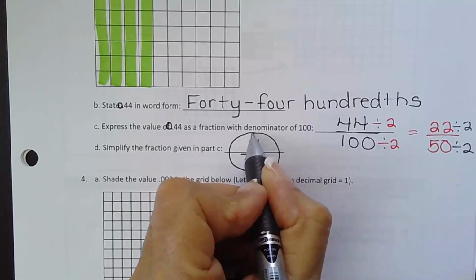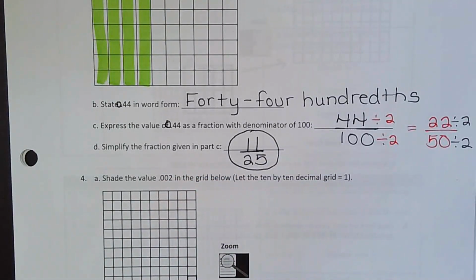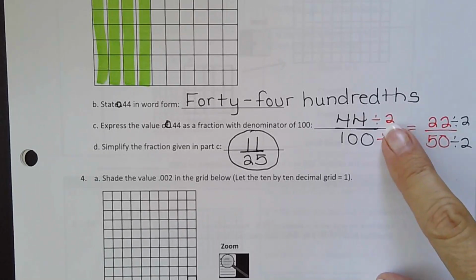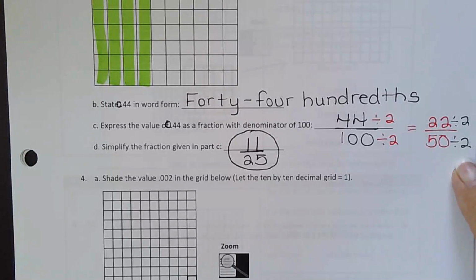But you have to remember, keep simplifying till you can't simplify anymore, and make sure these two numbers are always the same, because you can't divide by 2 up here and 5 down here, for instance. They always have to be the same. Not bad, right?